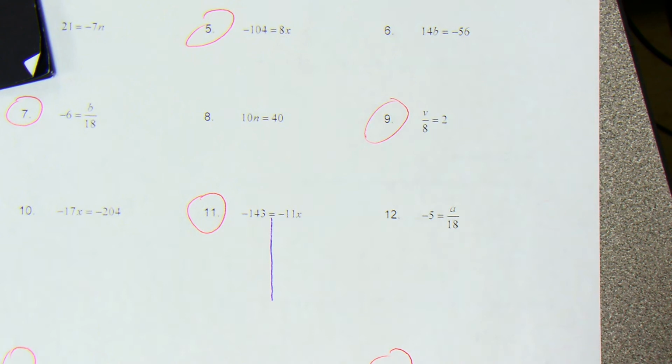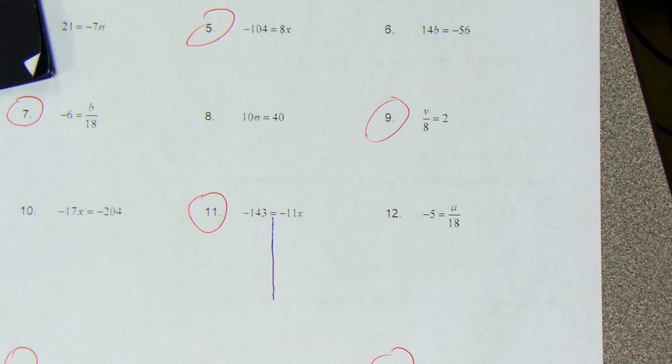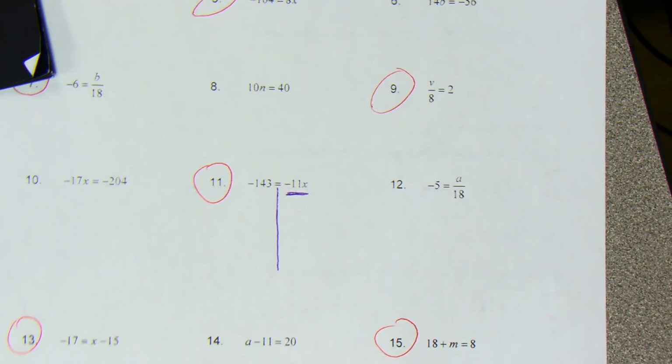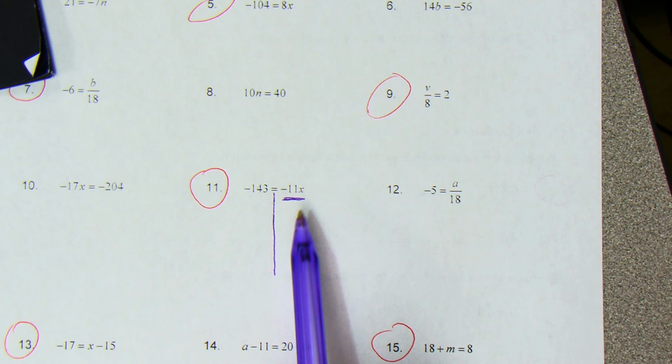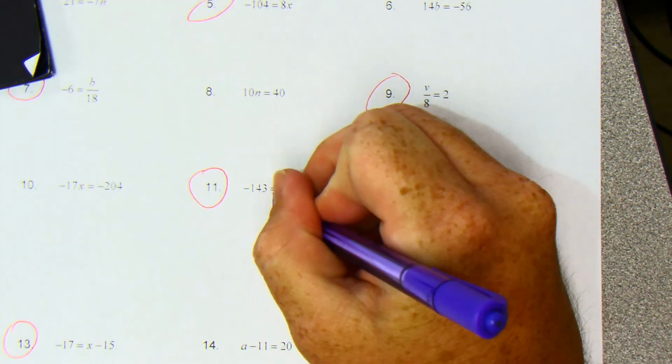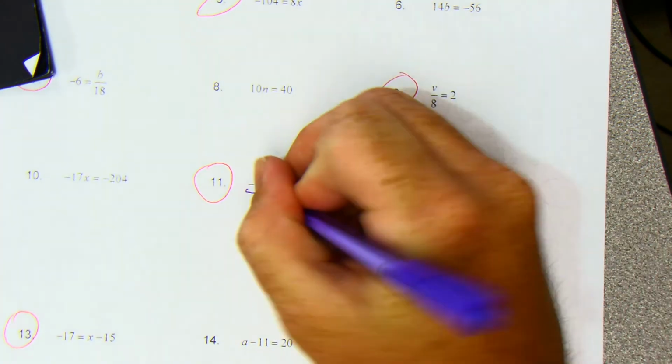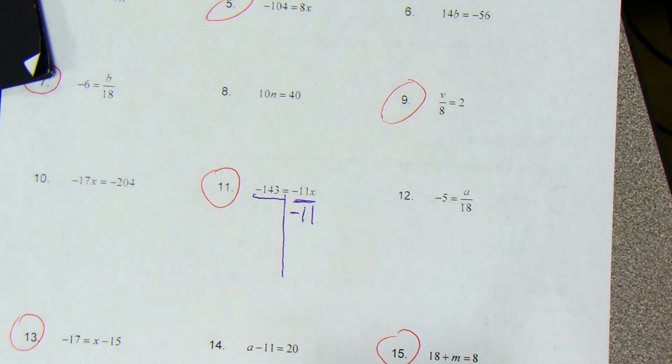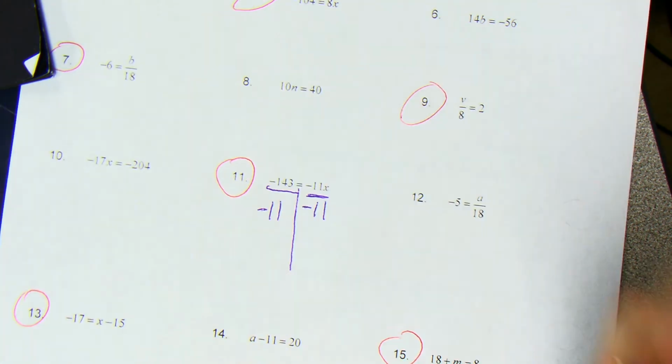Well, then I have to think, what is that doing to my x? What does that mean if it's right next to my variable? I'm like, oh, they're doing multiplication. Then I think, what's the opposite of multiplication? Duh, division. Okay, so we're going to divide both sides of the equation by the number that's multiplying my variable, which is this negative 11. So I'm going to divide here by negative 11. And remember, whatever you do to one side, you have to do the other. So I'm going to divide here by negative 11.